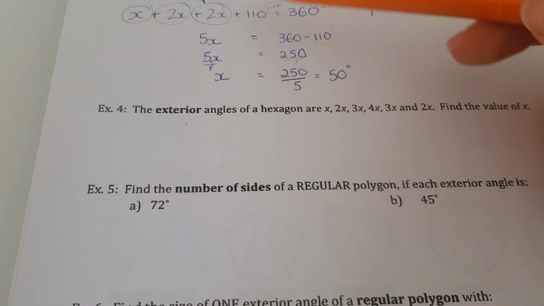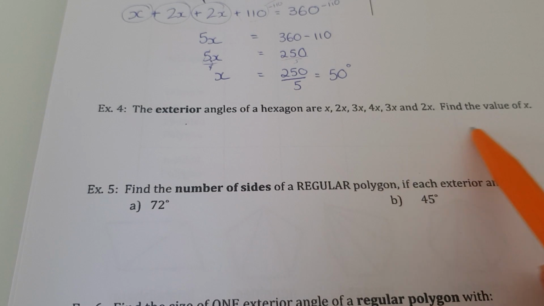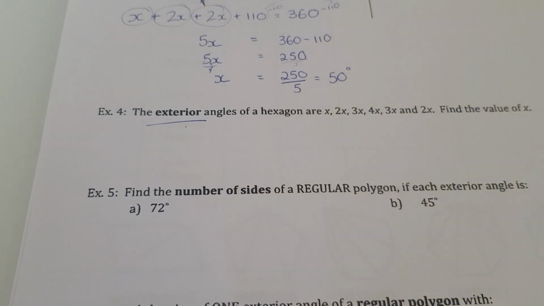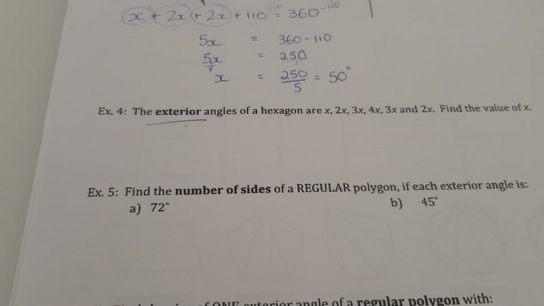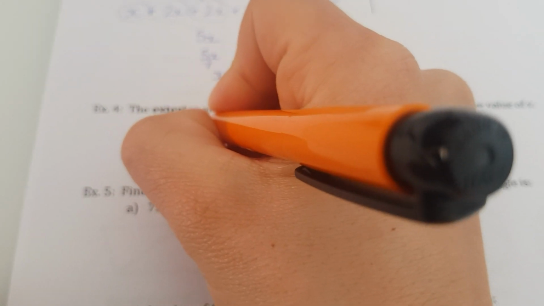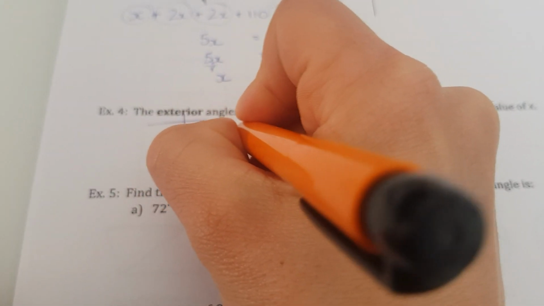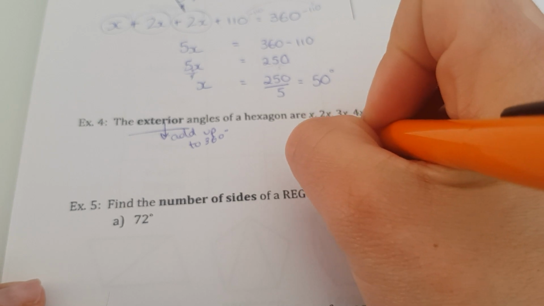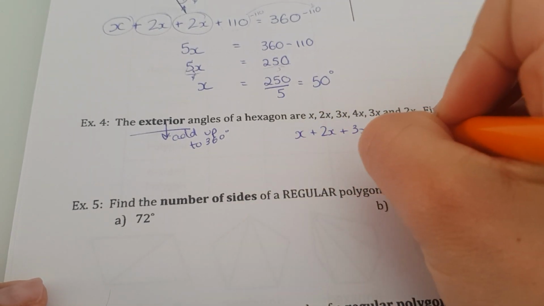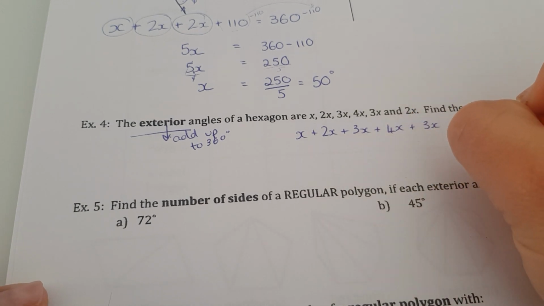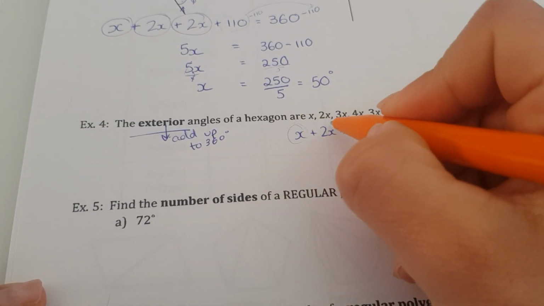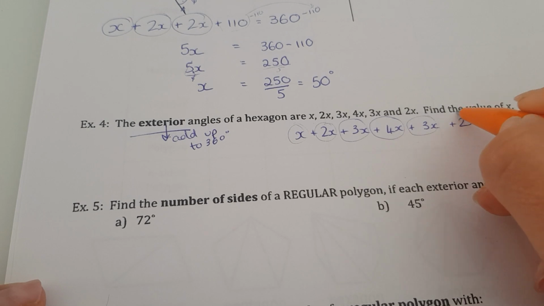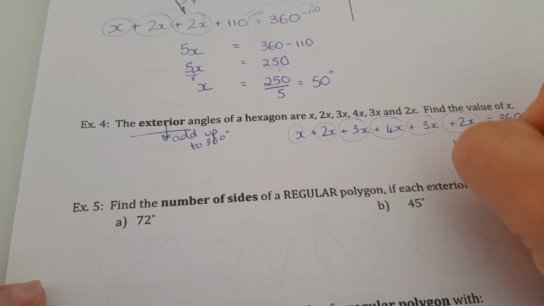In example 4, we have the same thing, but without a diagram. It's in the form of a problem. The exterior angles of a hexagon are x, 2x, 3x, 4x, 3x, and 2x. We need to find x. So they're exterior, and we know they add up to 360 degrees. So x plus 2x, 3x, 4x, 3x, and 2x add up to 360. Simplify: 1, 2, 3, 4, 5, 6, 7, 8, 9, 10, 11, 12, 13, 14, 15x.